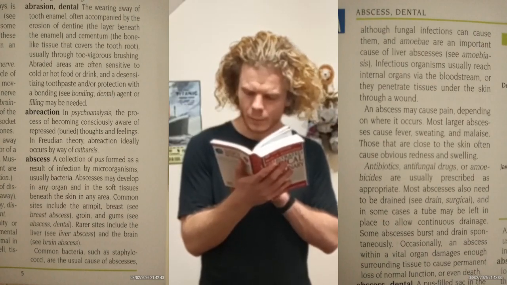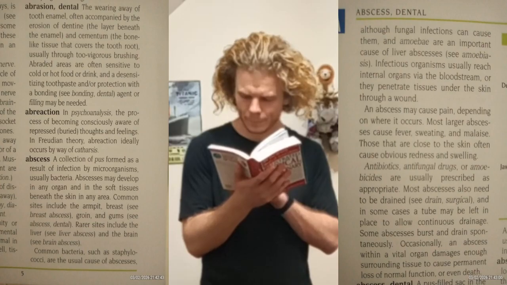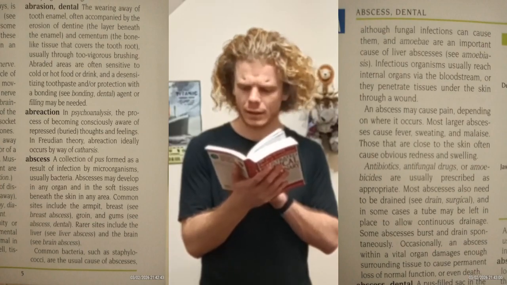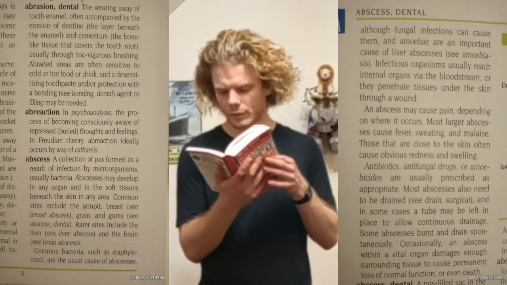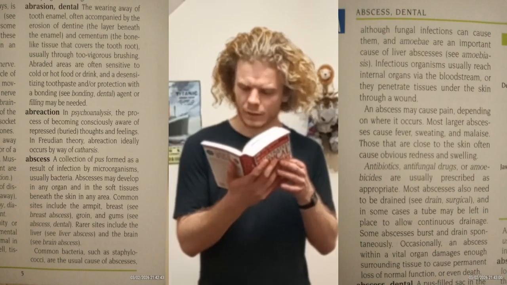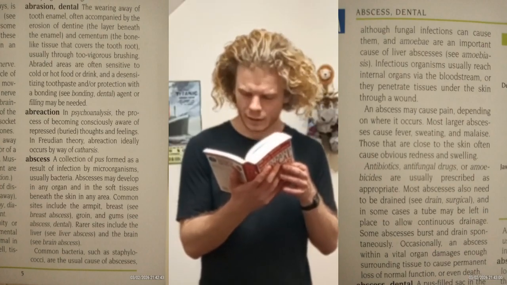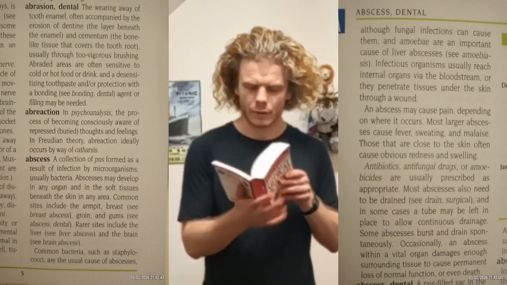So it is dead white blood cells, digested tissue, and dead and living bacteria.